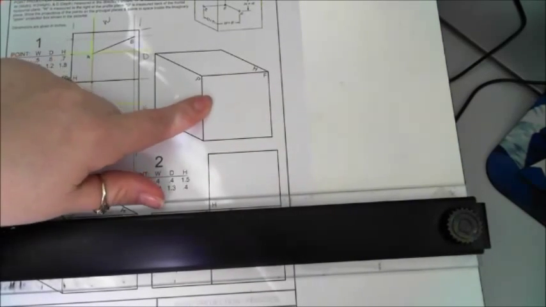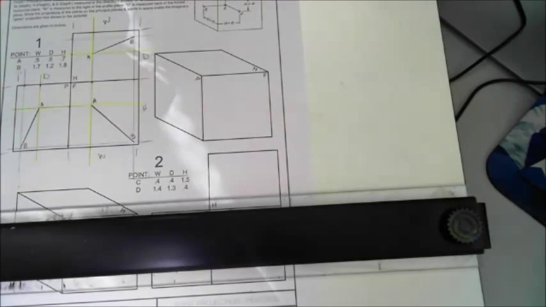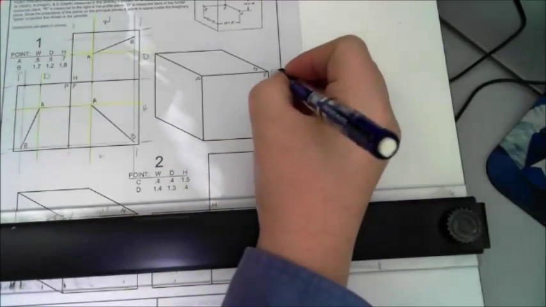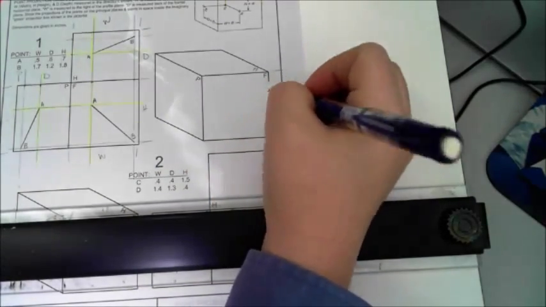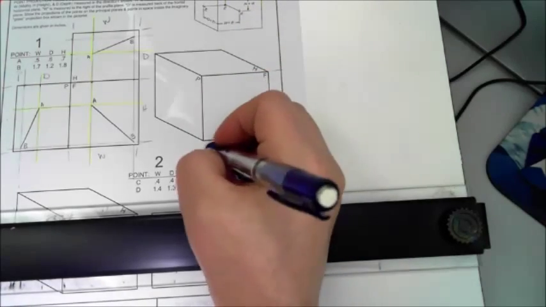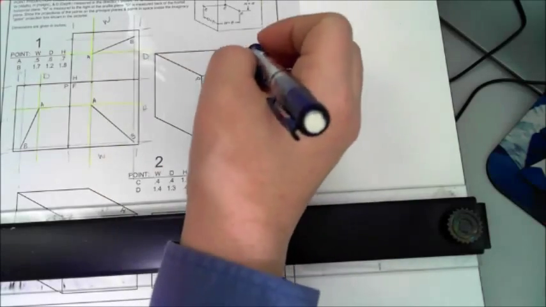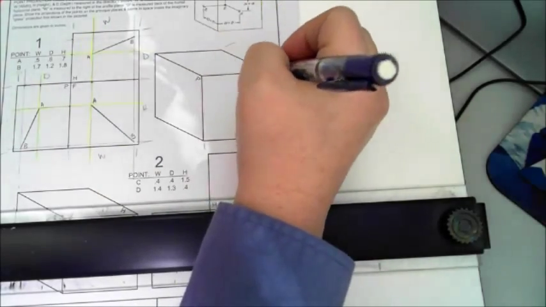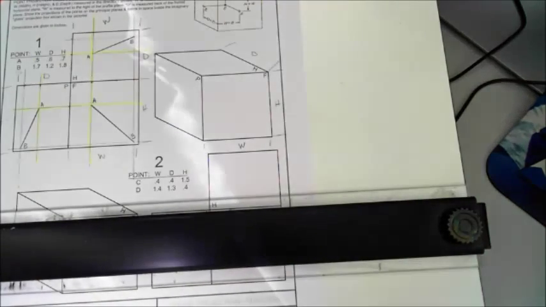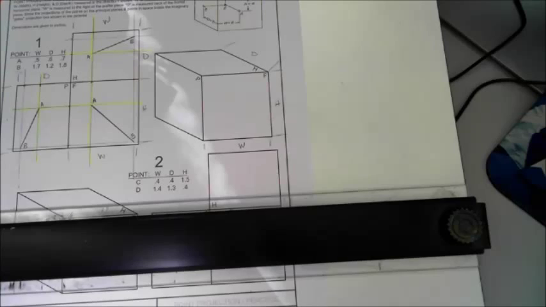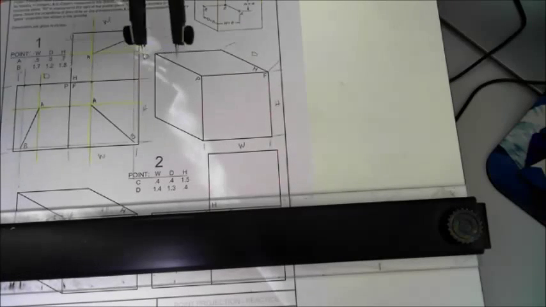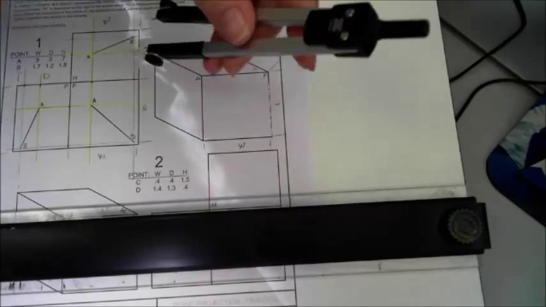Now we want to actually transfer it and do it three-dimensional like the example given in the model here. So how are we going to do that? Same thing, we know, again, our height, our width, the depth. And we just do the exact same thing again. We're just going to transfer measurement. So we're going to start off with that 0.7. 0.7 on the height.